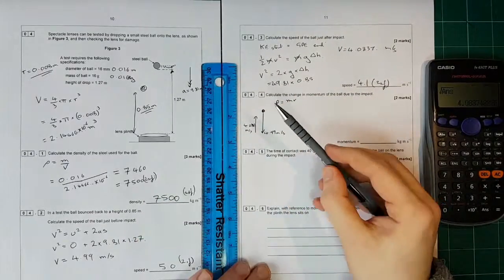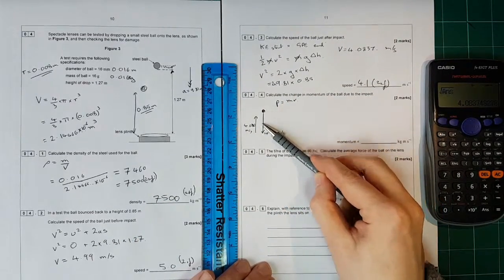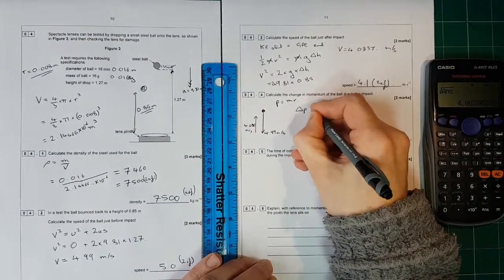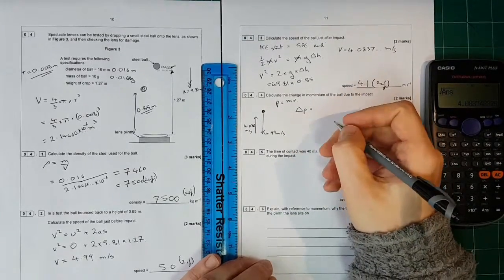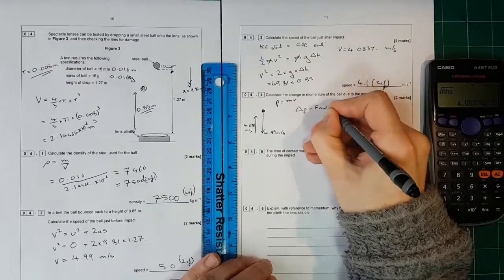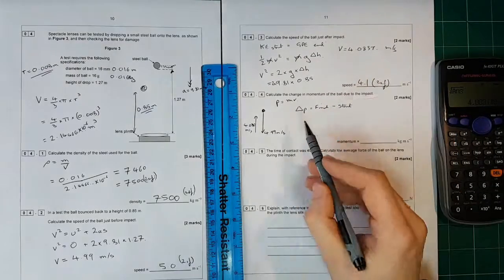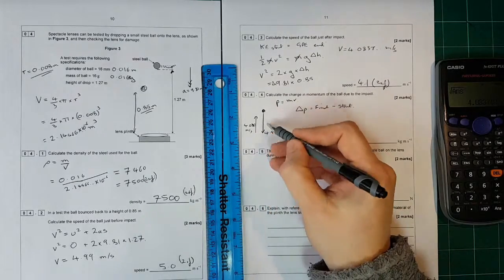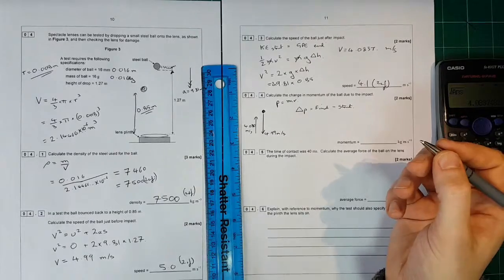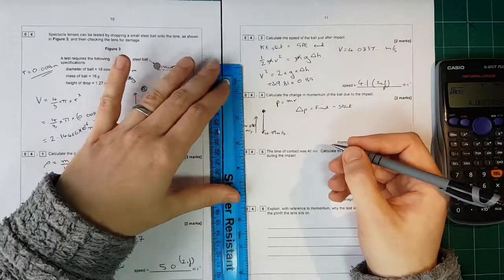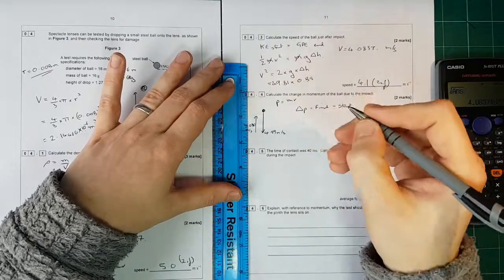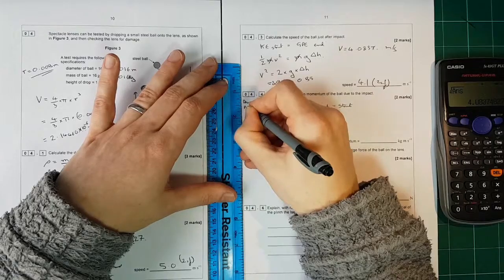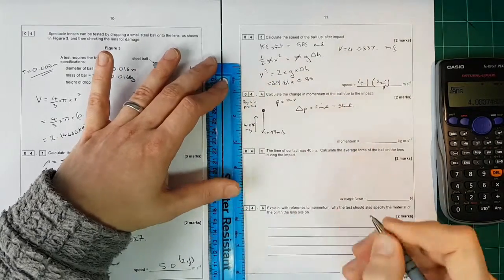So the change in momentum is going to be quite big, because it was going that way and now it's going that way. So to find the change in anything, you take the final value and take away the start value. Now momentum is a vector, so it's very important to remember the direction of the ball in each case. So we need to assign one of these directions a positive value. I will choose down as positive. It doesn't matter which one you pick.